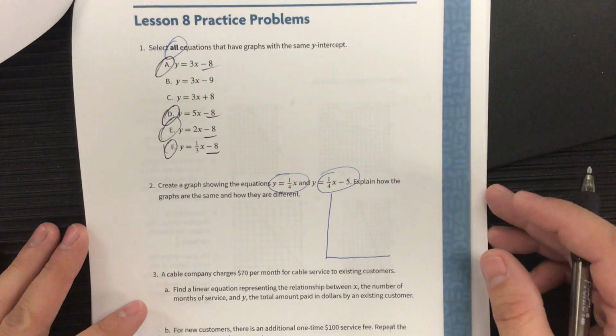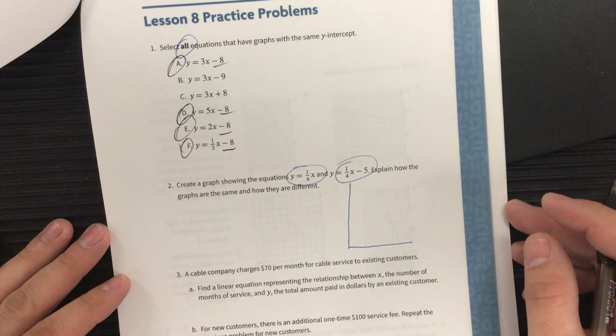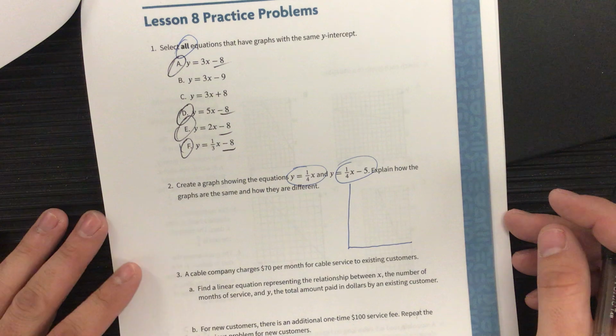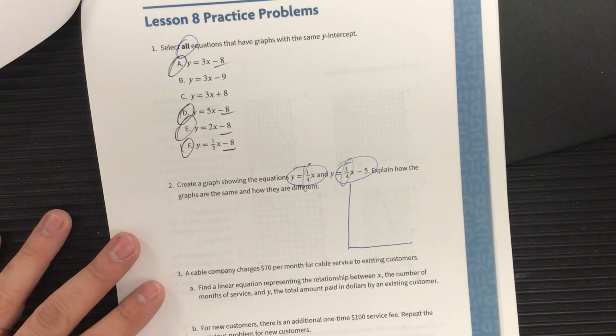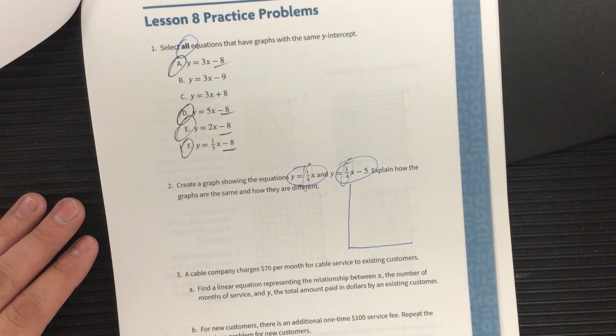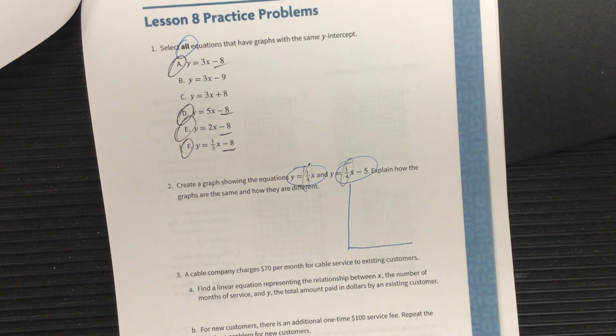Question 2 is asking a similar type question. Create the graphs, explain how they are the same, how are they different. Well, look at the slopes. What number is in front of the x on both of them? 1, 4. Slopes are the same. What should that tell us about our lines? They're going to be the same diagonal. They're going to be parallel.